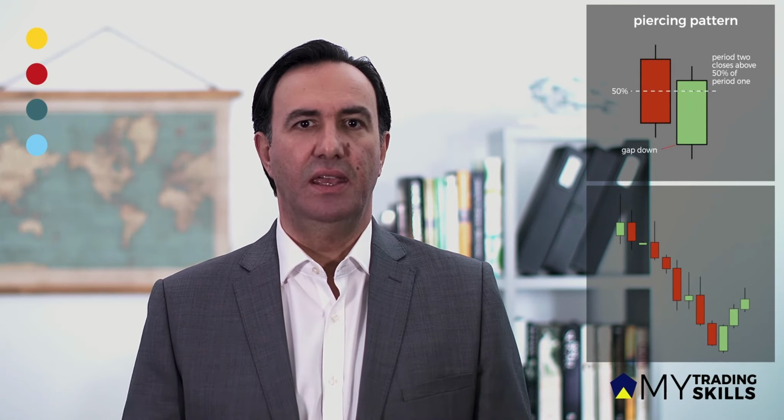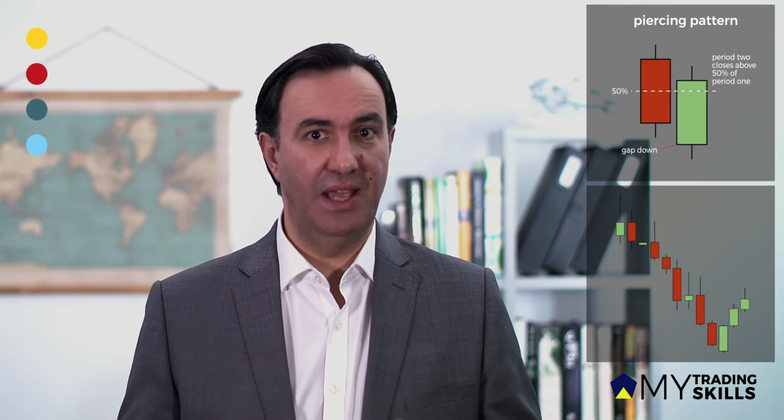A piercing pattern occurs when we see a big bearish candle in the direction of the trend, followed by a gap down in period 2. But the selling pressure reverses and forms a bullish candle closing above the middle of period 1's bearish candle. Let's find one on a chart.